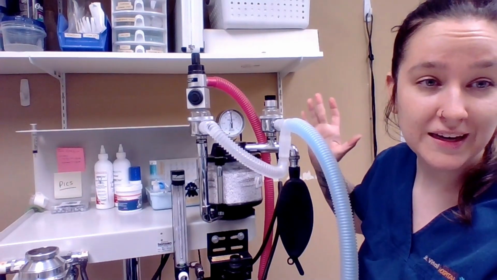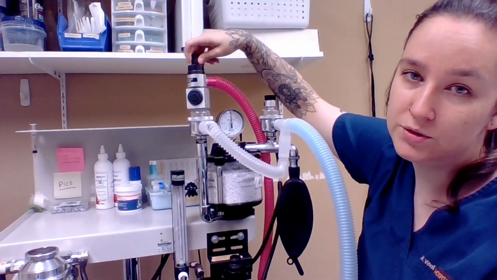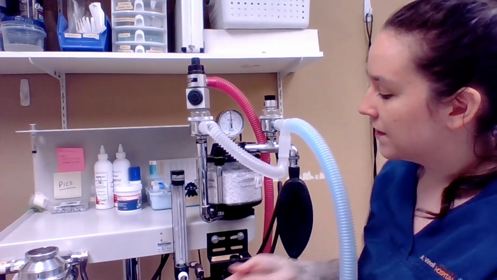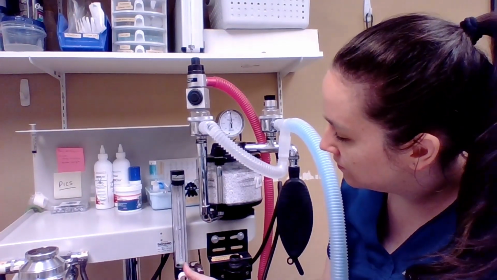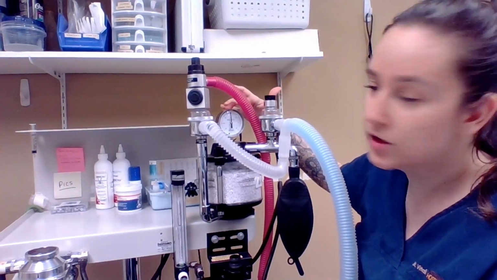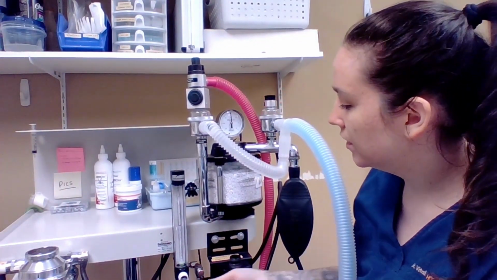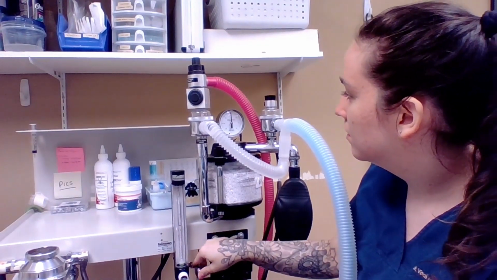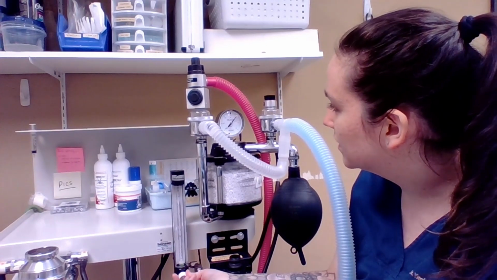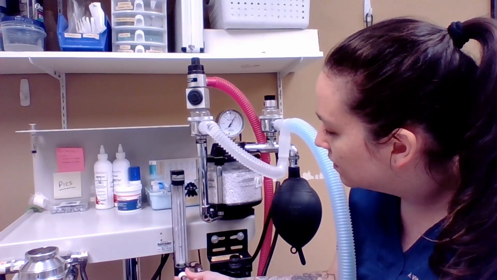But to leak test the machine, we're going to fully close our pop-off valve. And then we're going to turn our oxygen on. And then we're going to watch our manometer here go up to about 20 centimeters of water. I'm just going to flush it to help us get there. And then as you can see, it's already coming down quite a bit.